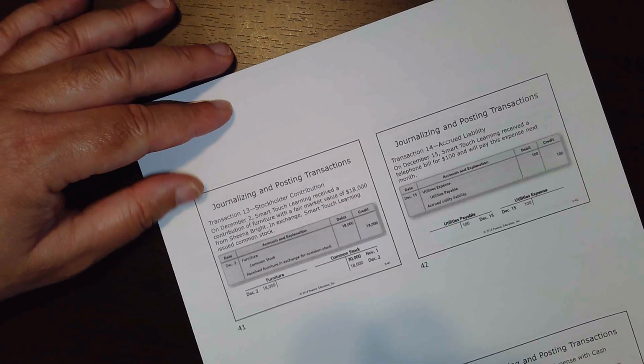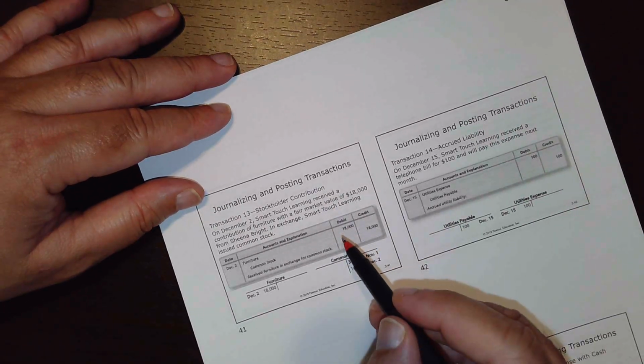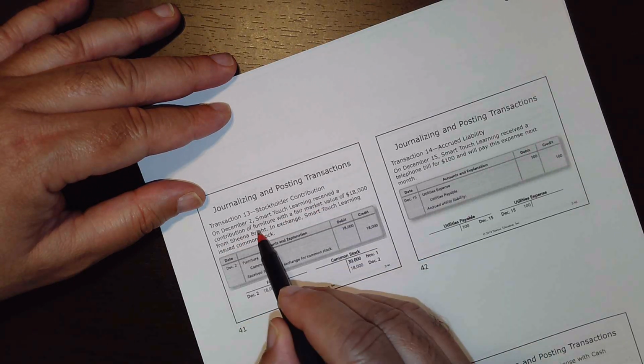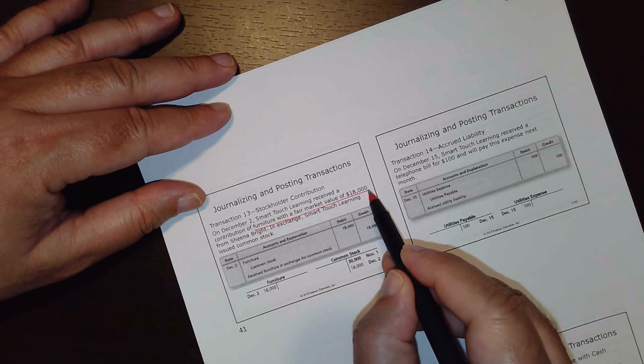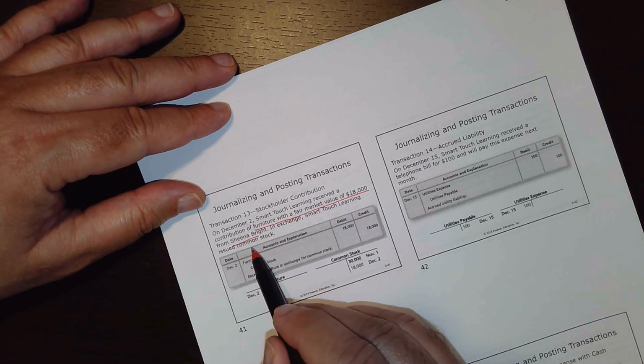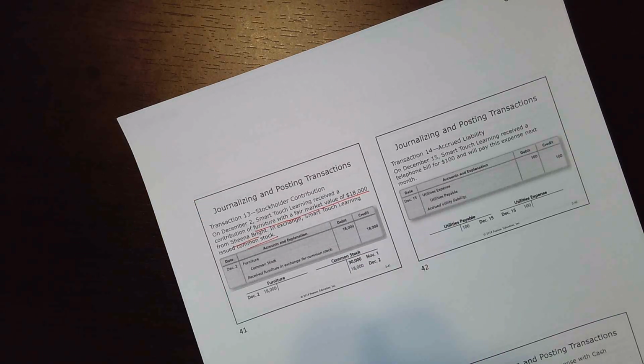And the next thing is a stockholder contribution. The business received a contribution of furniture with a fair market value of $18,000 from Sheena Bright. In exchange, they gave us the common stock. So last time Sheena Bright brought $30,000. That's perfectly fine, and we gave her the cash.